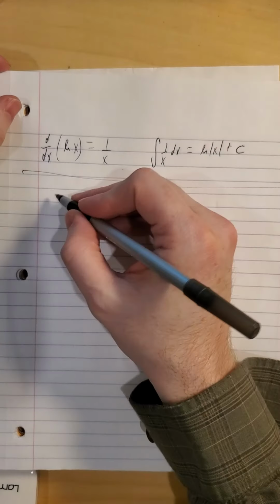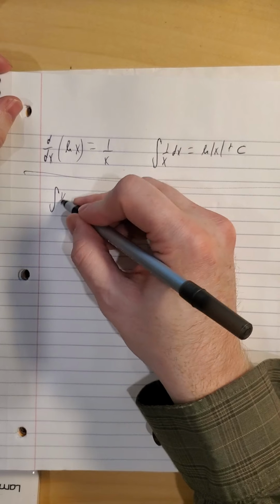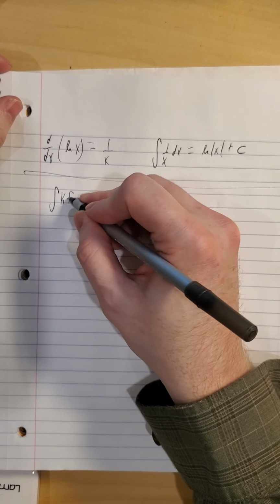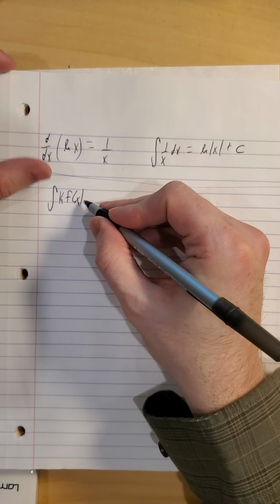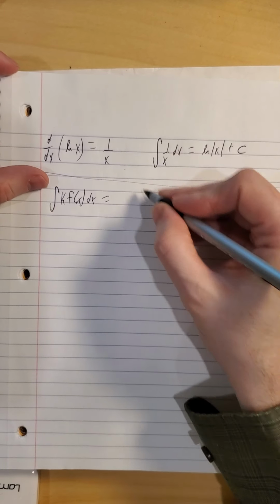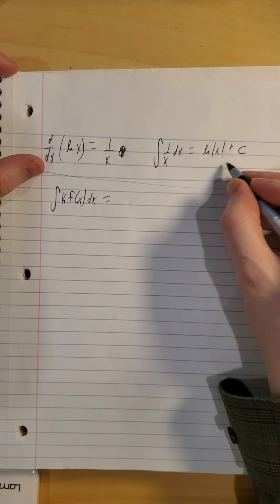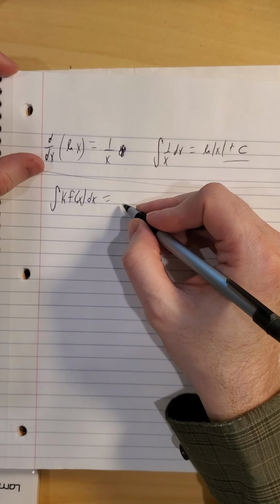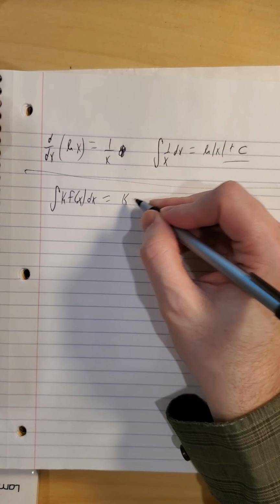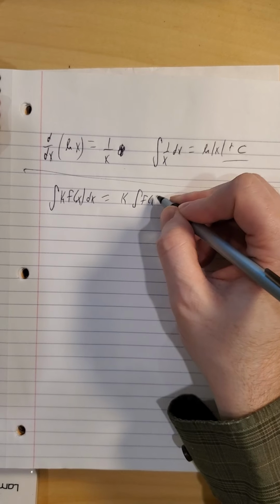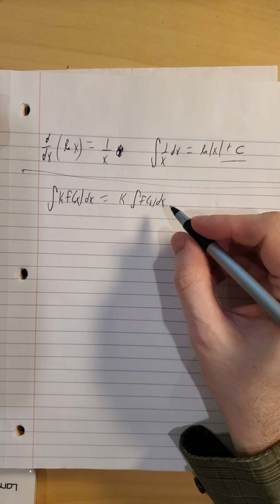And then similar properties to what we saw with derivatives. Integral of k times some function, so k is a constant. And again here, we've already got the plus c. Is just k times the integral of f of x dx.